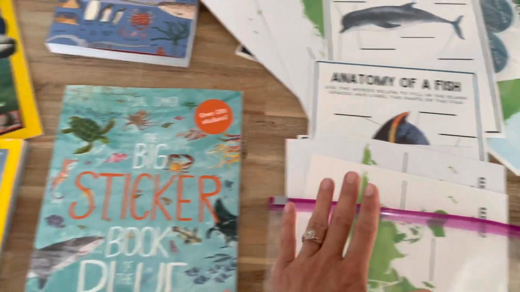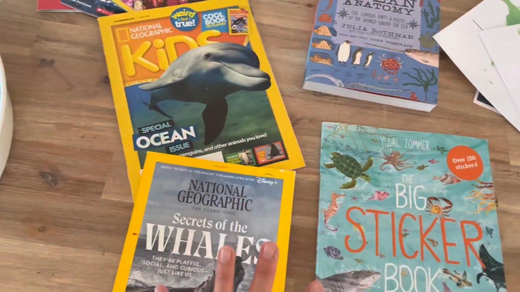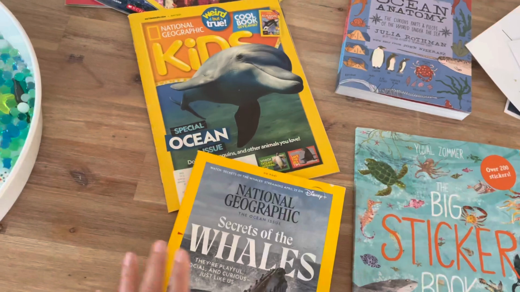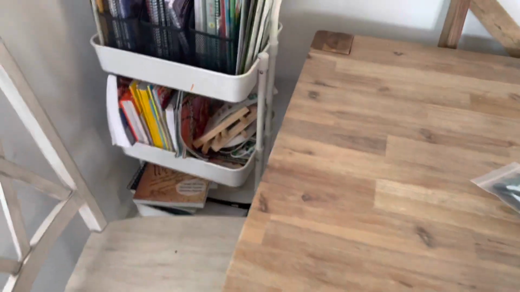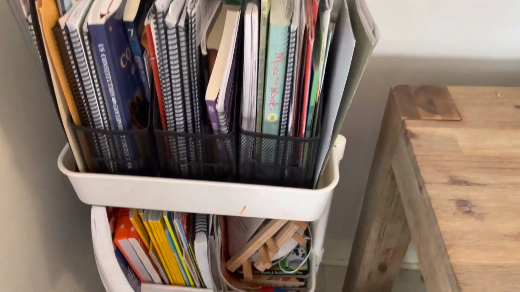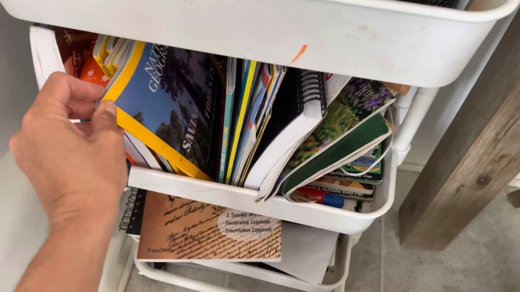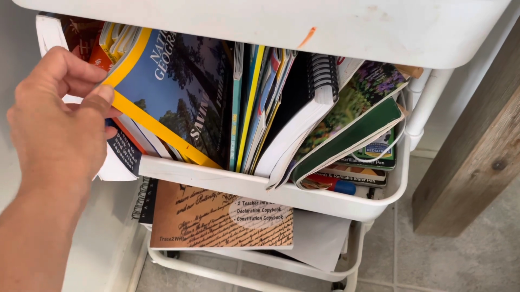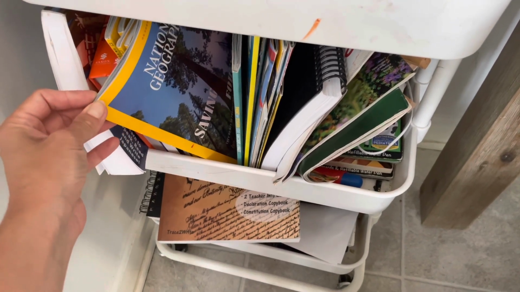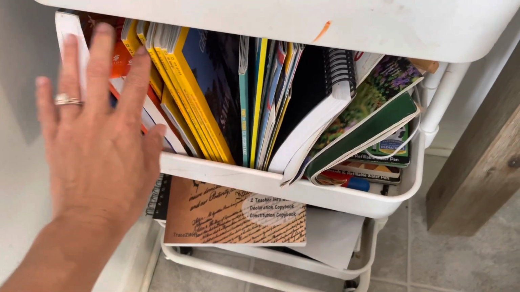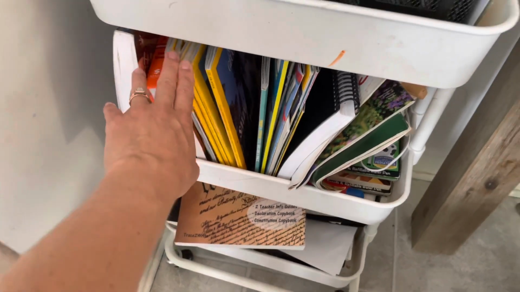So I'll show you where I keep these and where I keep all of this, because they're in different places. These Nat Geos I keep mostly on my homeschool cart, which is a mess right now, so don't judge it. But I keep them in here because when my boys do independent reading time, or I'm having them do notebooking, I might say grab a Nat Geo, read it, and then do a visual and written representation of what you learned. So it's more student led.